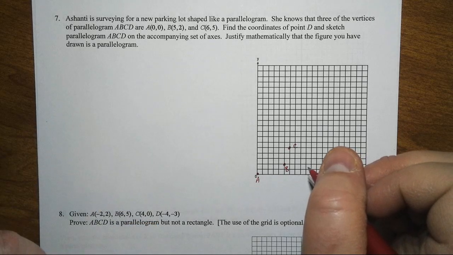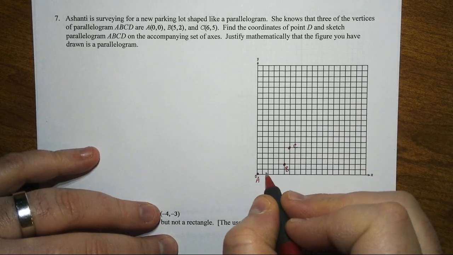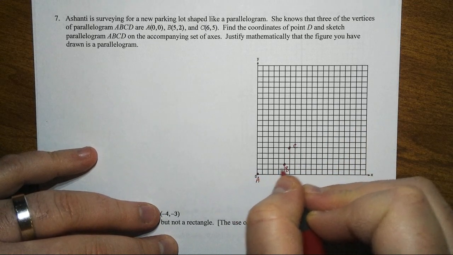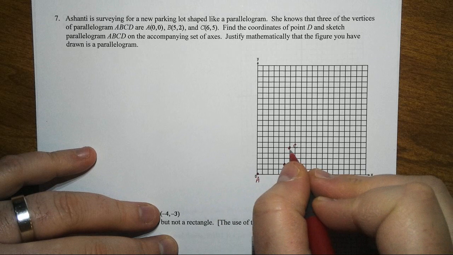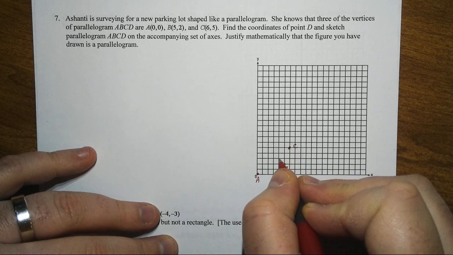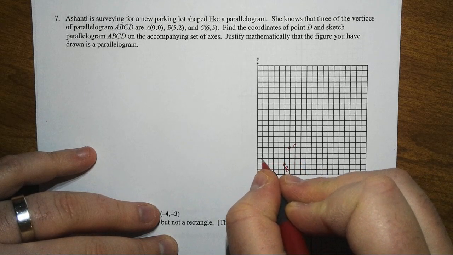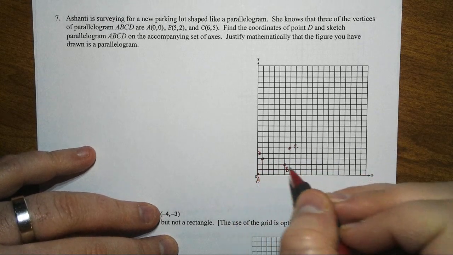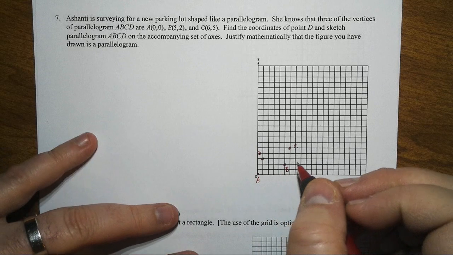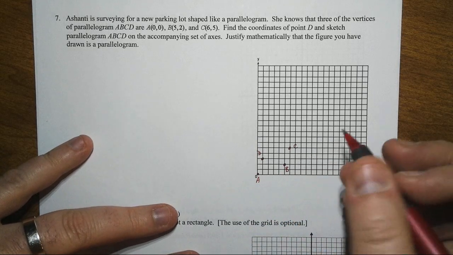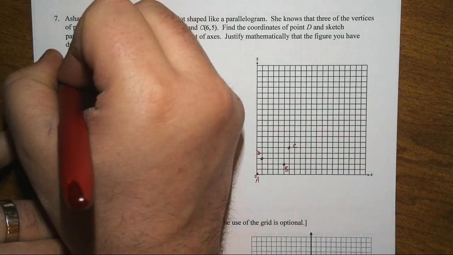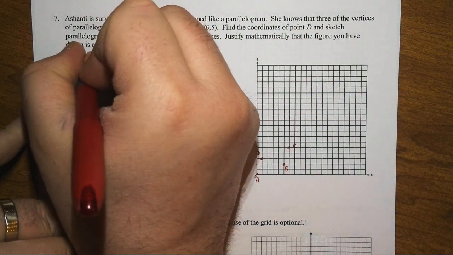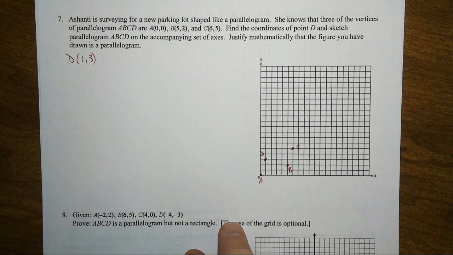Remember, one thing to keep in mind is that the sides are parallel. So if I want to get from C to D, I'm going to do the same move to get from B to A, which is down 2, left 5. So if I go down 2 and then left 1, 2, 3, 4, 5, that should be point D. And if you look, it's up 3 and over 1, up 3 and over 1. Those have the same slope, so we know we're good to go. Okay, so there's point D. Point D has coordinates of 1, 3. And now we're ready to go.